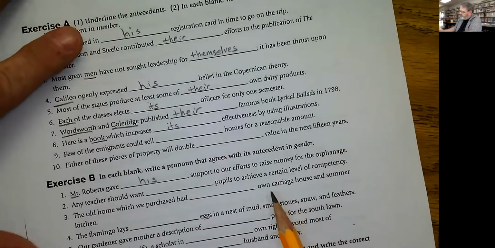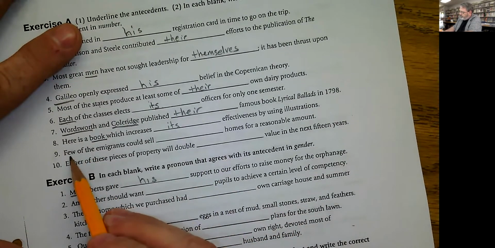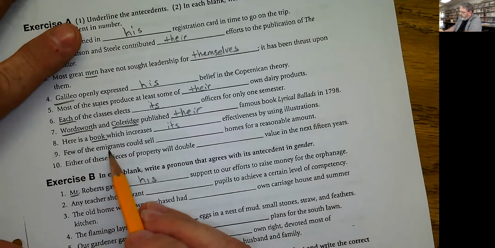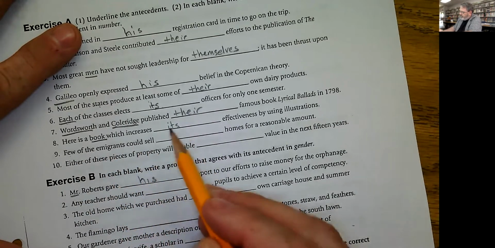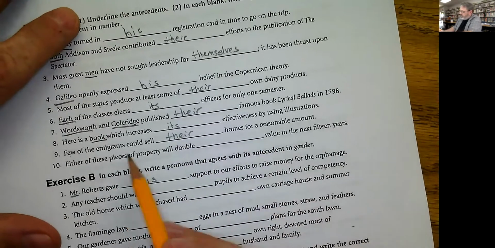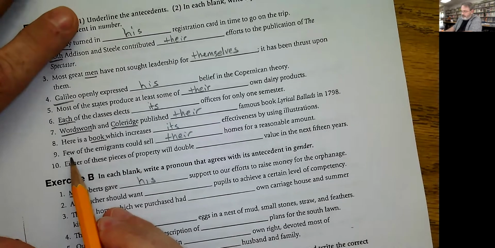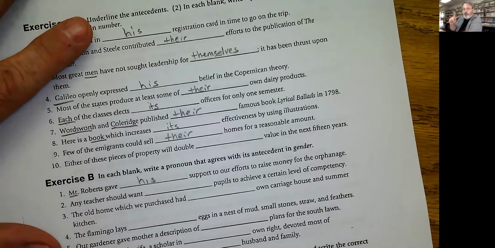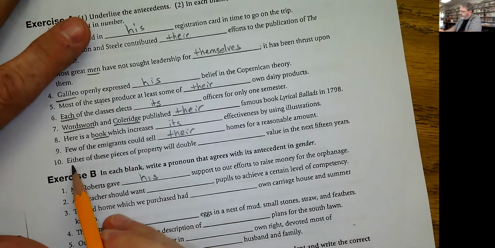It's singular. Few, that's plural still. Few of the immigrants could sell their homes for a reasonable amount. Few is still more than one. If it was one, you'd say one of the immigrants.